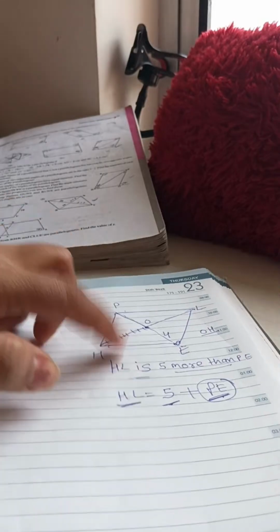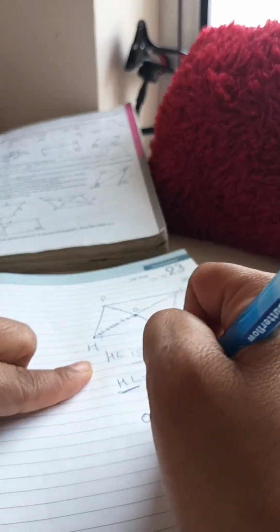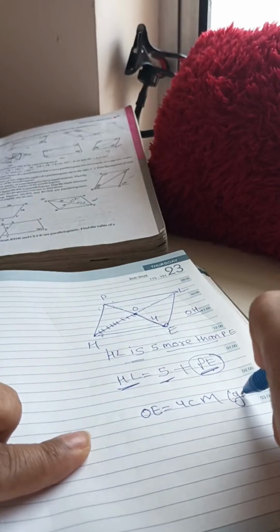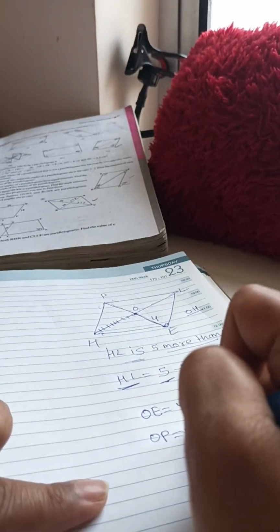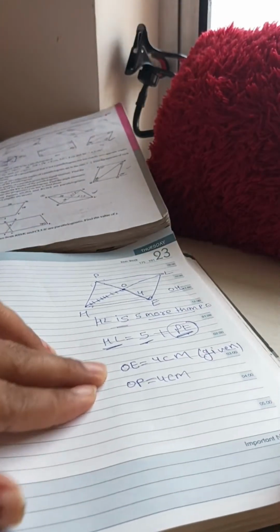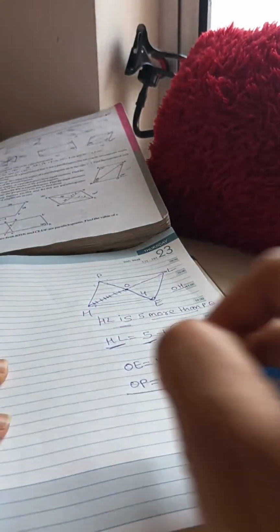Hence, if OE is 4 centimeters, as given in the question, then OP is also 4 centimeters. Why? Because diagonals of a parallelogram bisect each other. With the help of this, OP is 4 centimeters.